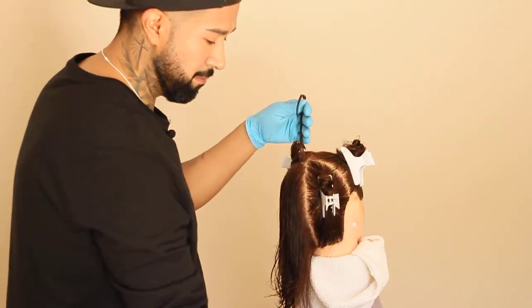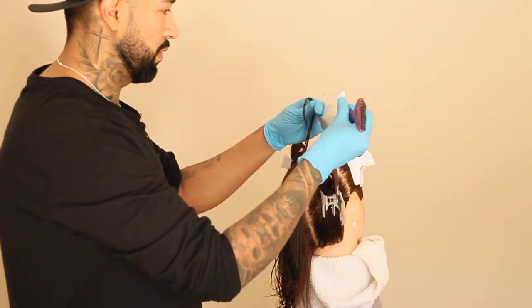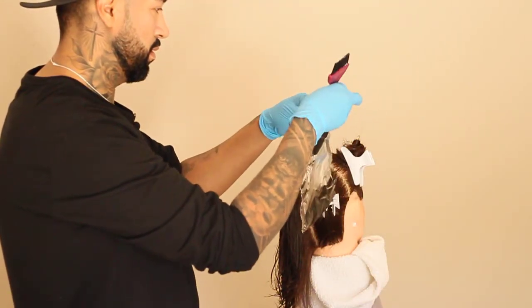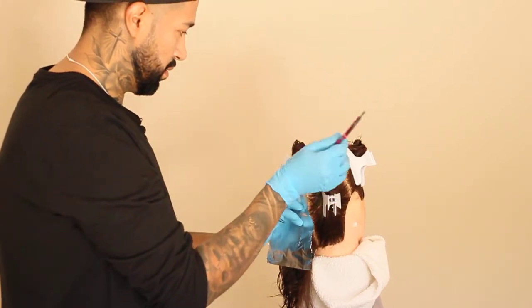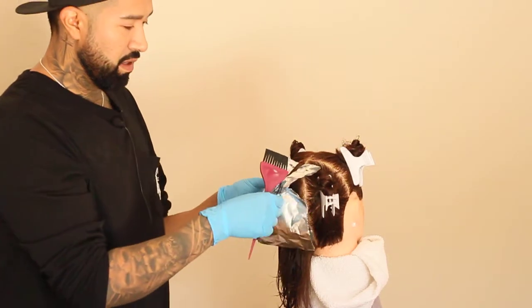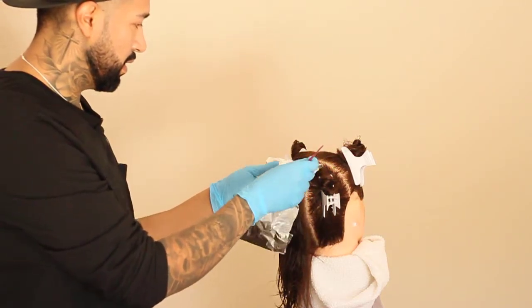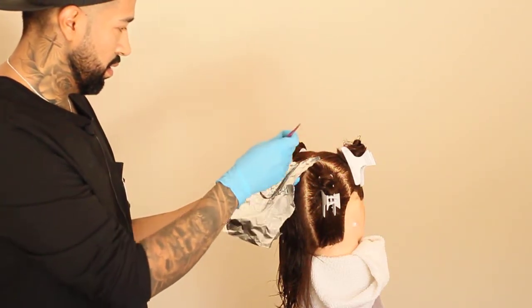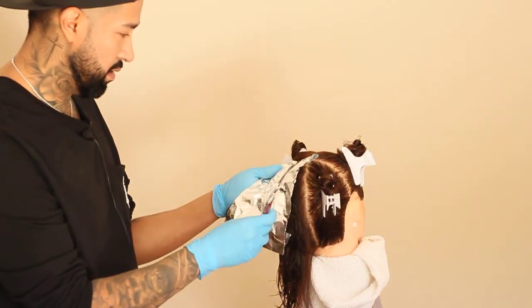Okay, this is where our foil comes into play. Okay, make sure you guys keep tension to keep that foil on the head. Then with your tint brush, you're going to go ahead and get some color. And we're going to fully saturate this strand of hair.